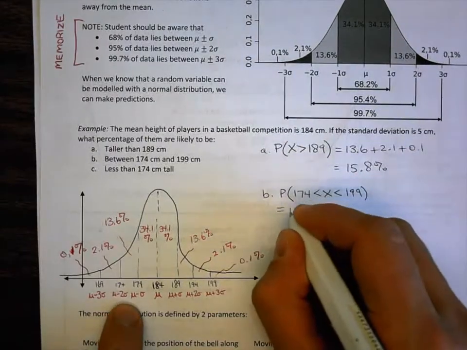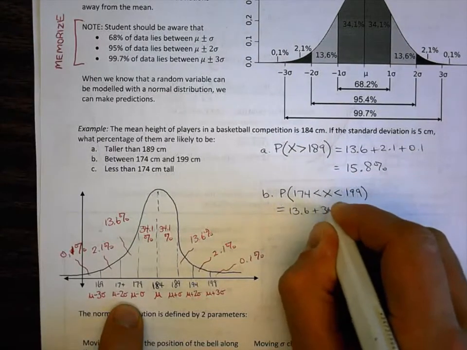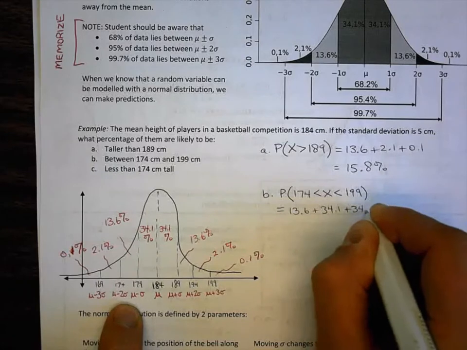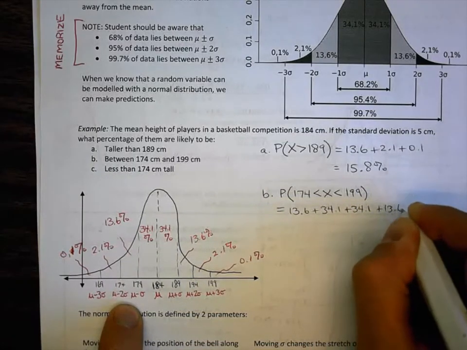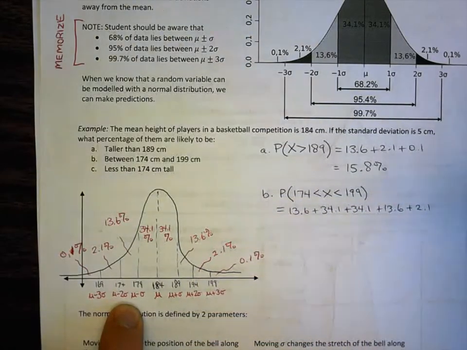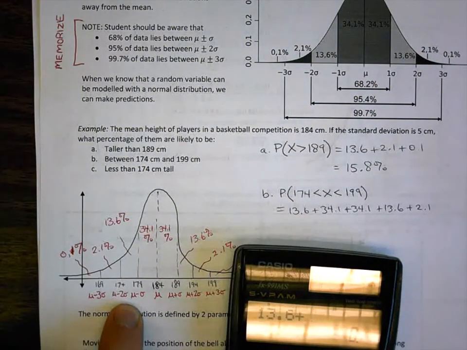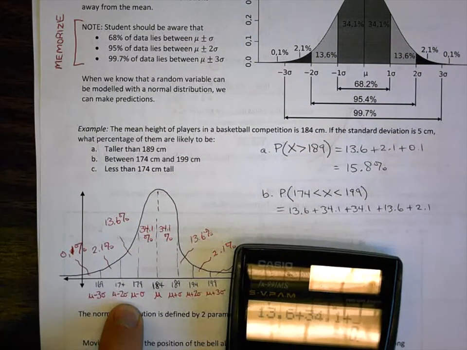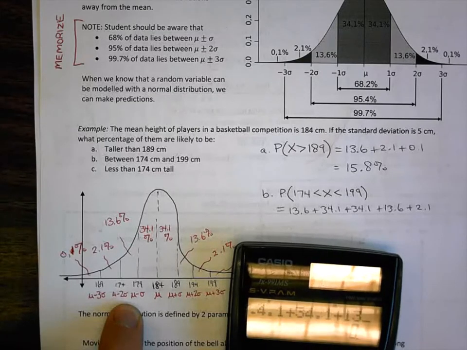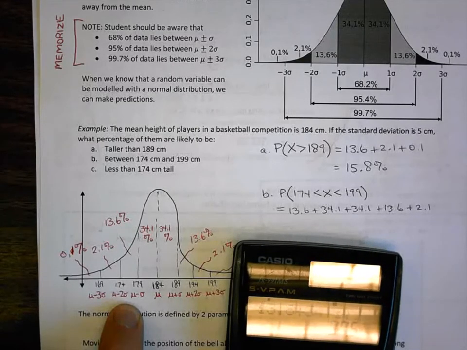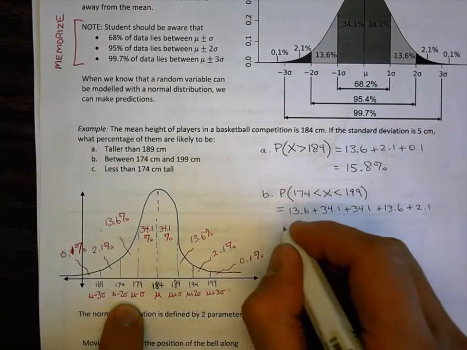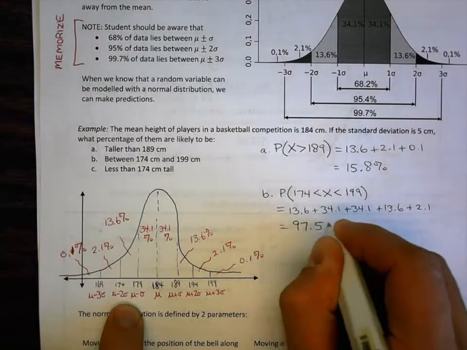So 13.6 plus 34.1 plus 34.1 plus 13.6 plus 2.1. Well, it's pretty much everybody, right? It's a pretty high percentage. That's 97.5%. And this makes sense, right?